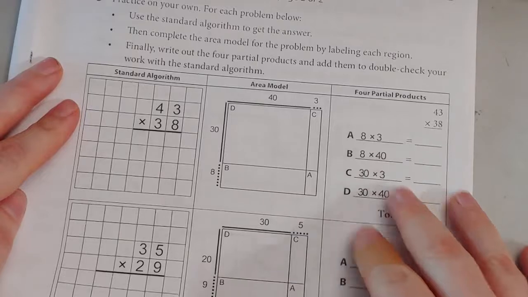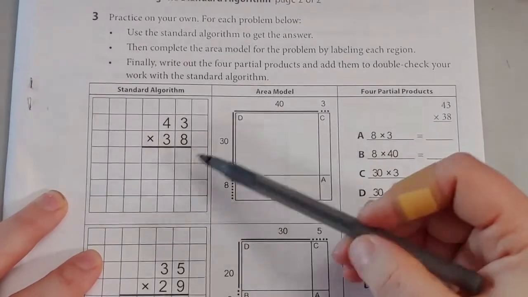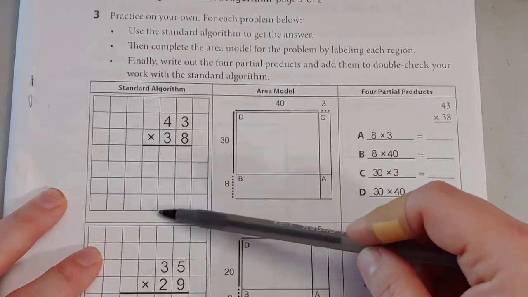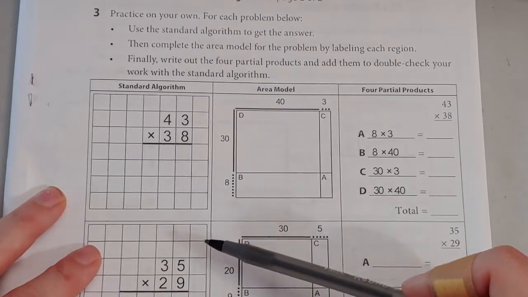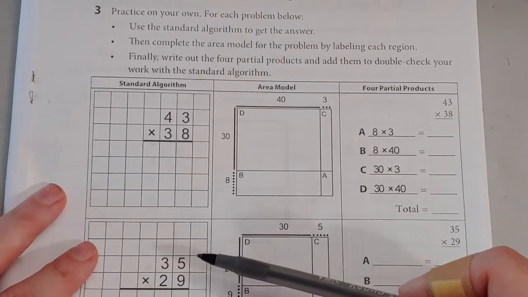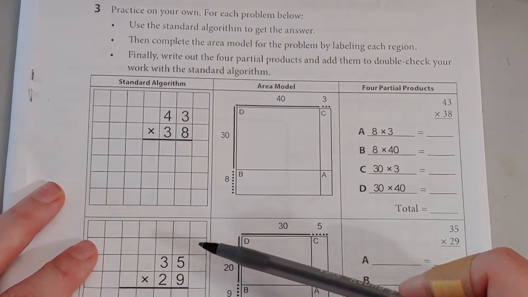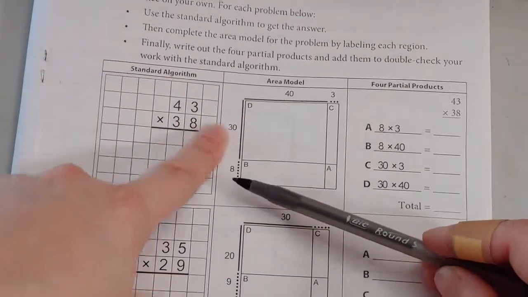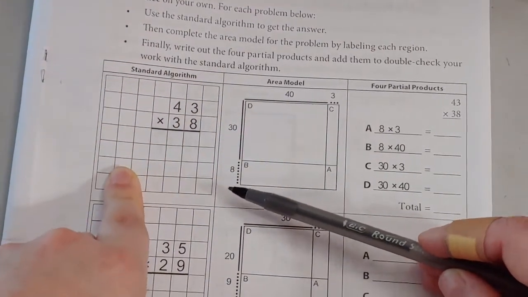Flip it over here. So here's what you're gonna do. You're gonna try the standard algorithm first, like we've been doing together. Remember, you are still learning. You will likely do something wrong or make a mistake. That's okay. That's called learning. The job you have is to not give up. You're gonna try this one first.